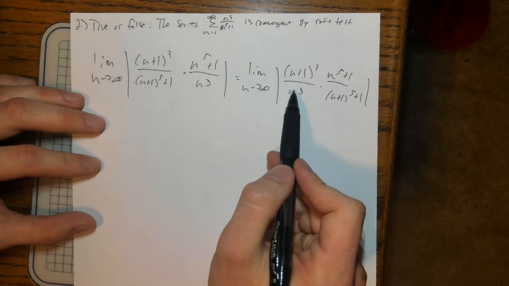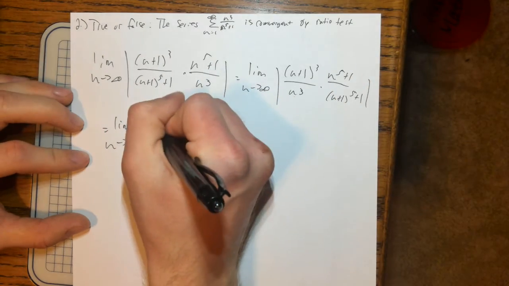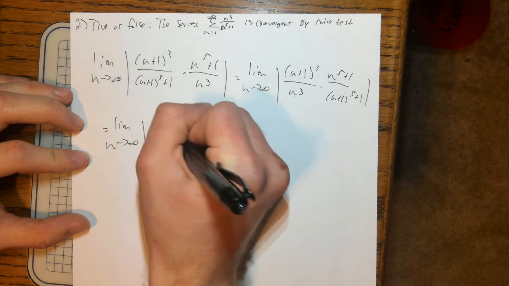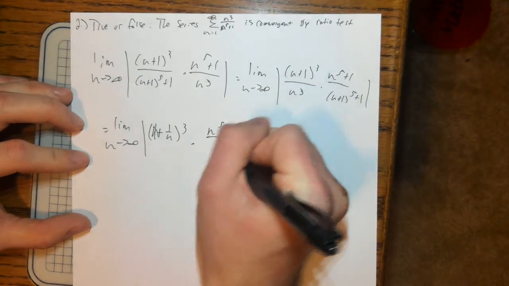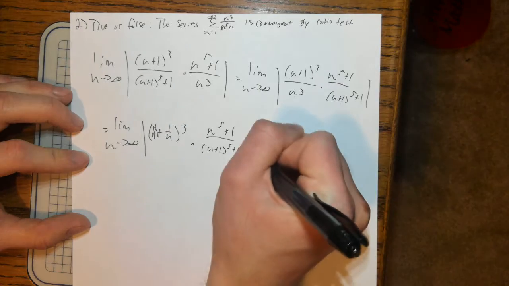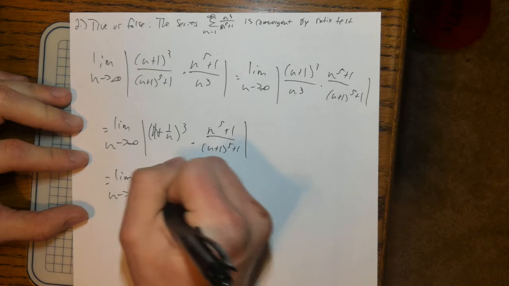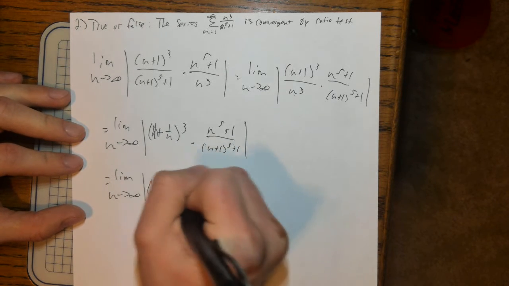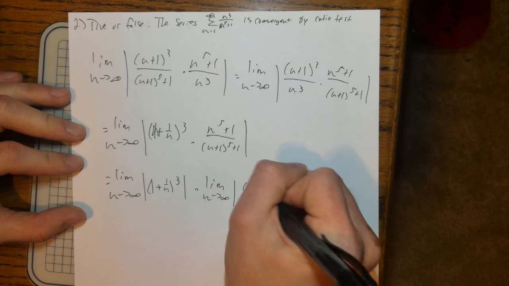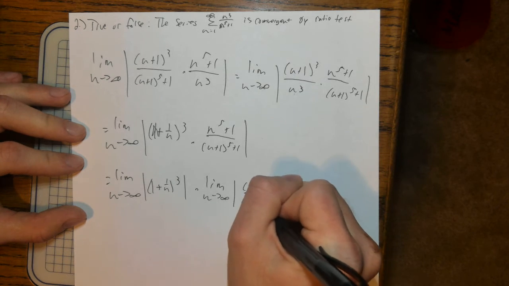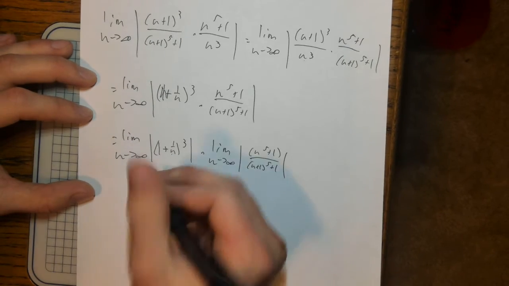And from here, we know that this from the previous problem is equal to 1 plus 1 over n cubed, multiplied still by n to the 5th plus 1 over n plus 1 to the 5th plus 1. And so because of our properties of limits, we can break this limit up into two limits. So we know that this limit, if we plug in infinity, we will get 1.